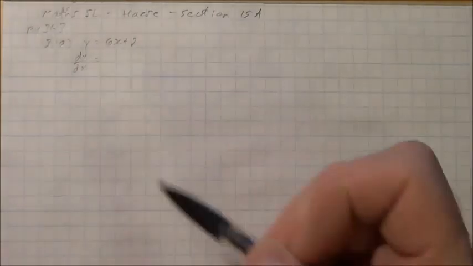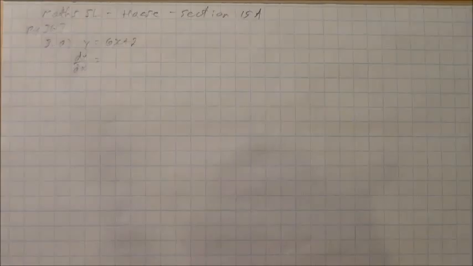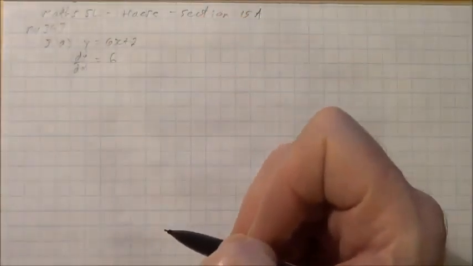So here we're given y equals 6x plus 2, and we find dy by dx, which is the derivative of y with respect to x, which then just gives us 6.